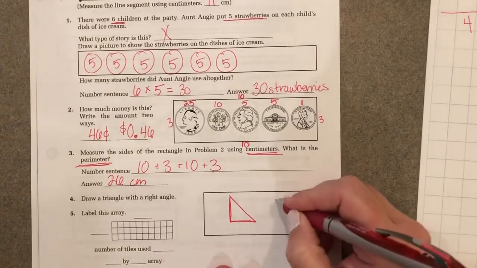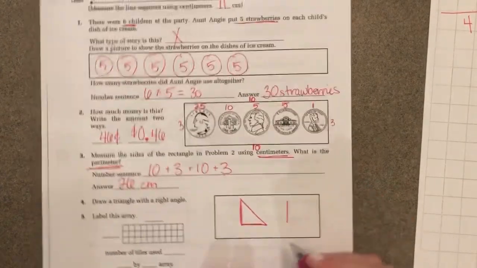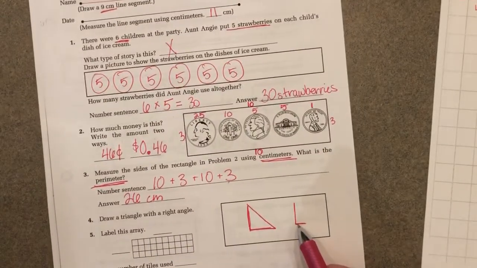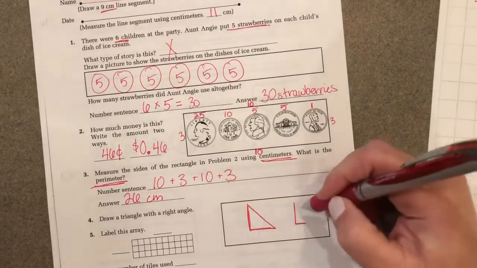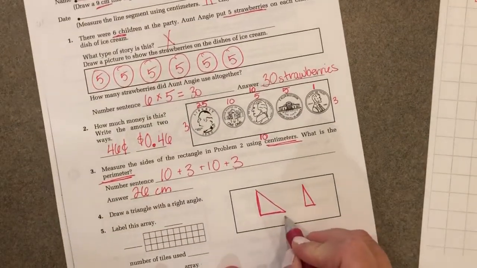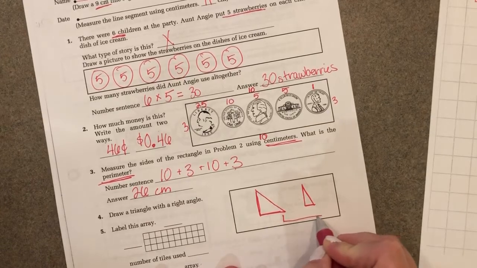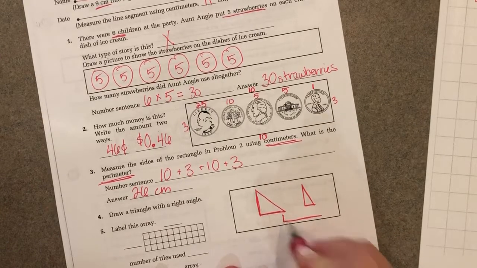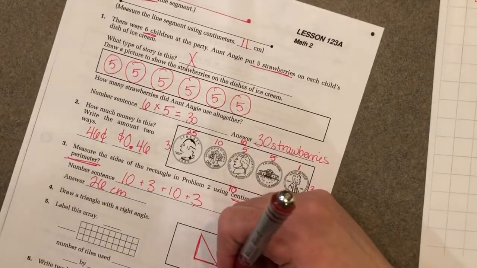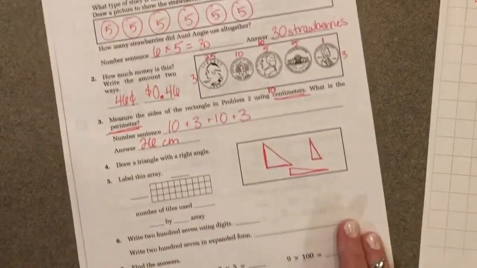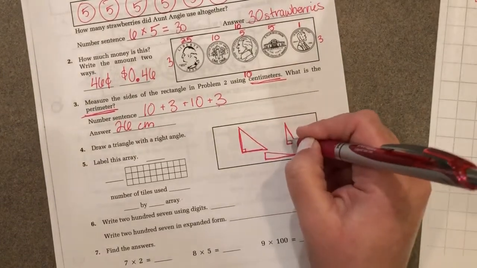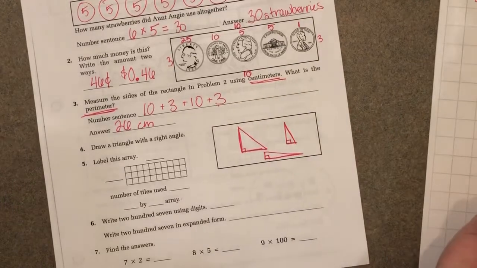And my triangle could have also been tall and very skinny, because that's still a right angle. It's still the corner of a square, right? Or my triangle could have been short and very long, like the corner of a square still, but then I'm connecting to make a long triangle. Either way, these are right angles.